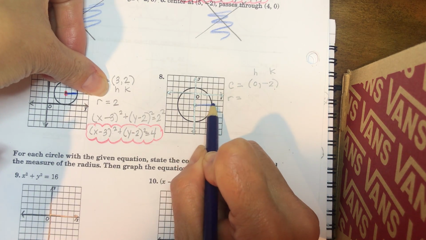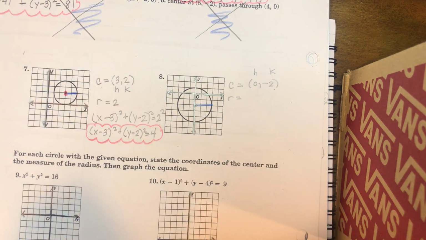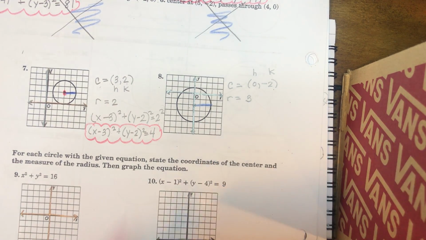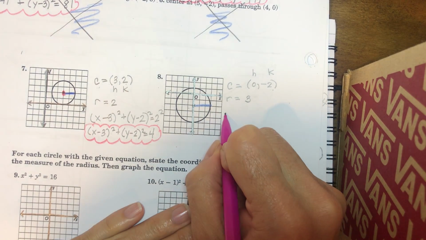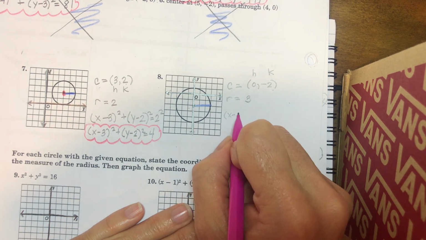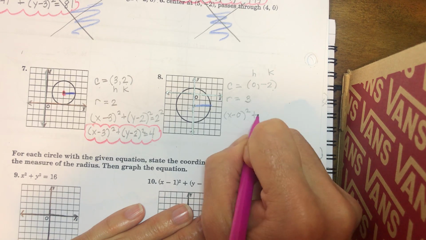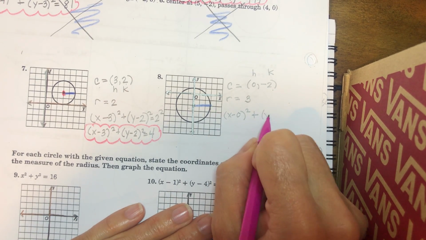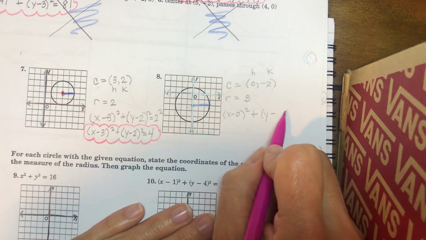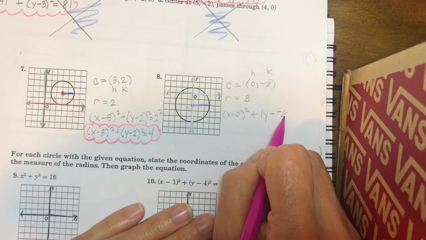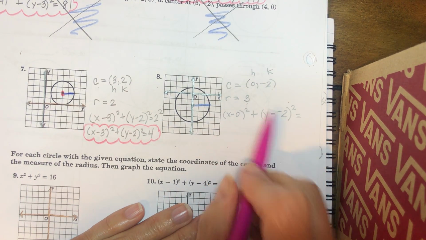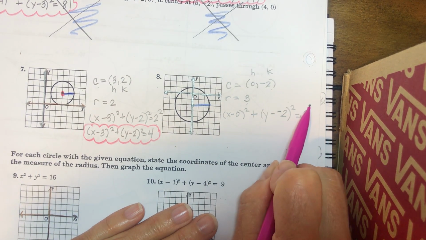Extend to the right, up, down, or left. Turns out my radius here is 3. So now let's plug it into the formula. X minus h, which is 0, squared, plus y minus a negative 2, so y minus a negative 2 squared equals my radius squared, which is 3 squared.